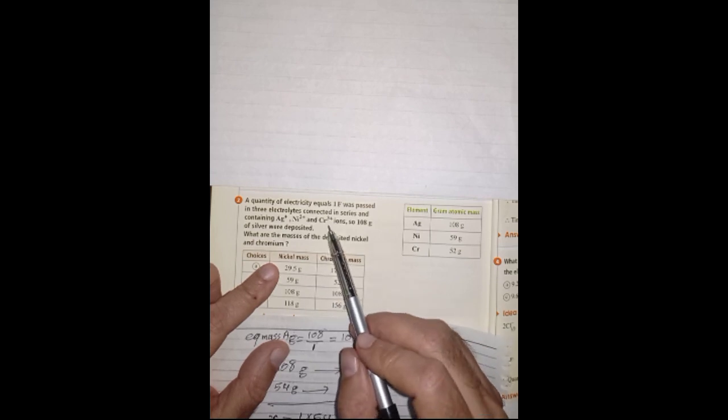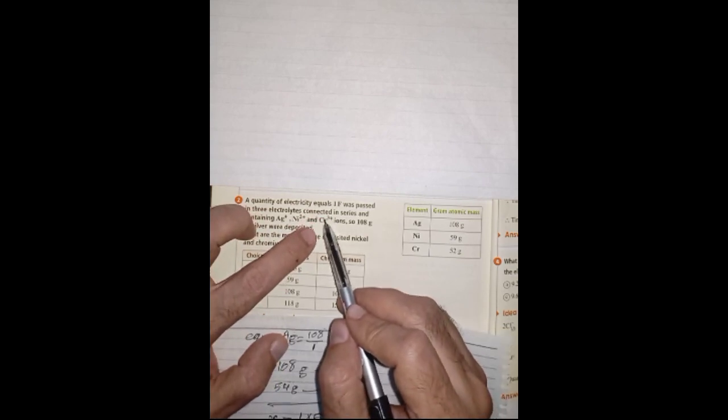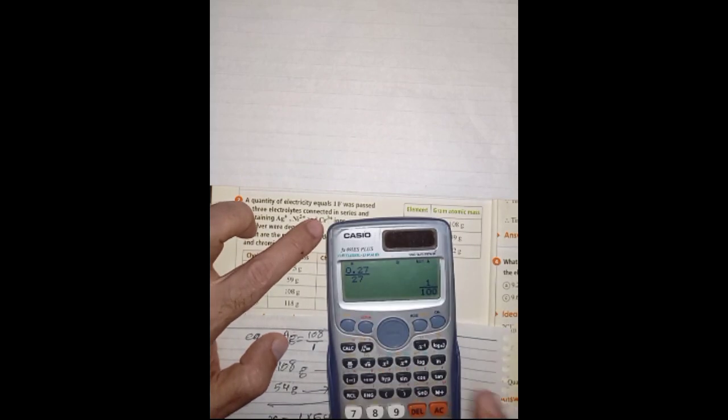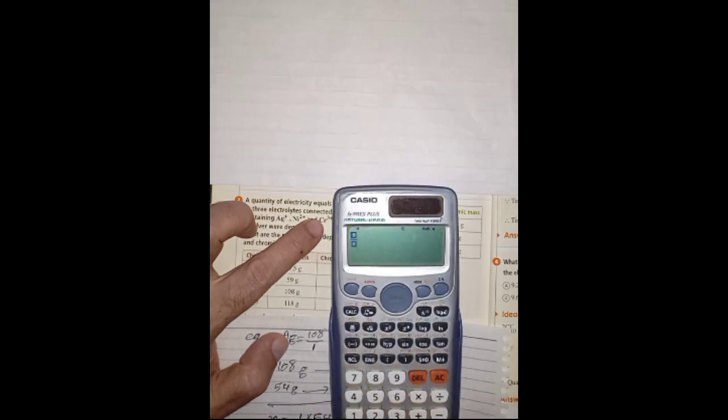Let's have assurance of this. Calculate the mass of chromium. Chromium here, the atomic mass is 52 and the equivalent mass of chromium is 52 over 3, which is the charge of the chromium. So 1 Faraday will also precipitate the equivalent mass of chromium, which is 52 over 3. So 52 over 3 equals 17.33. Yes, A is the correct choice.